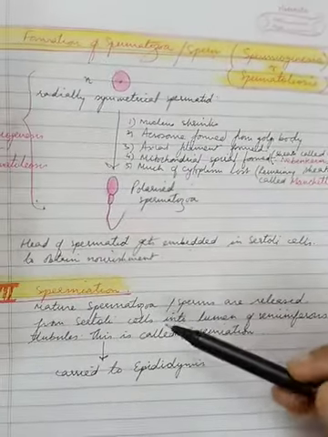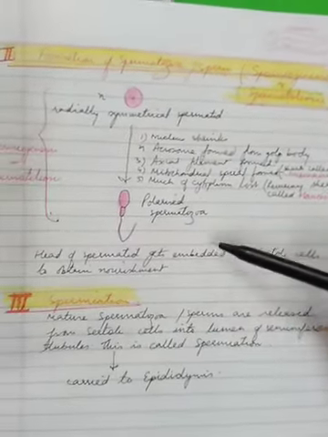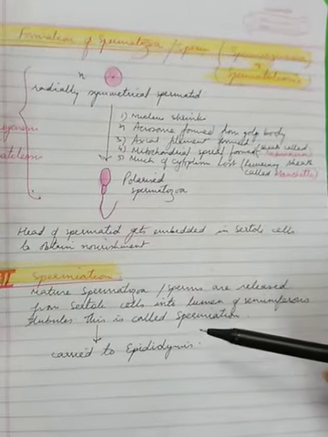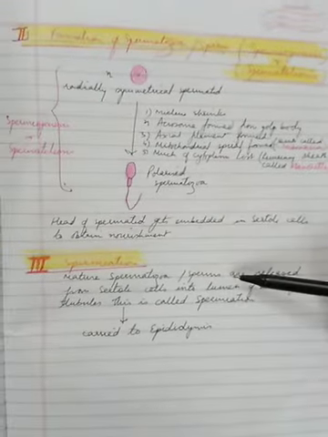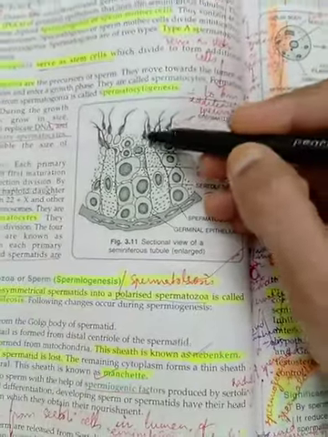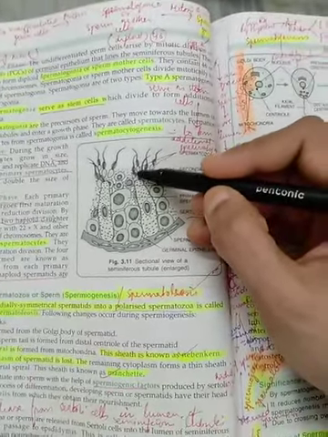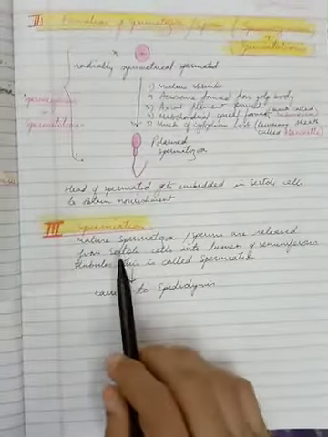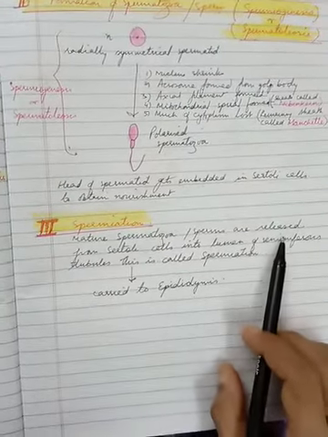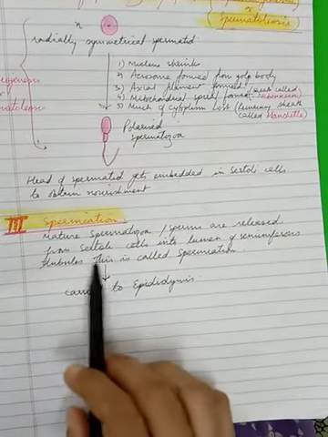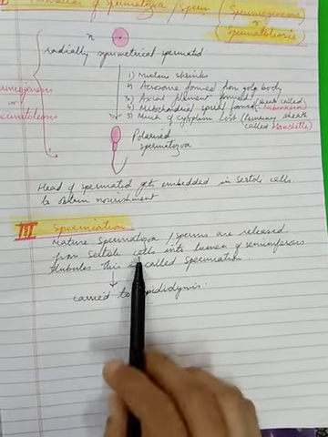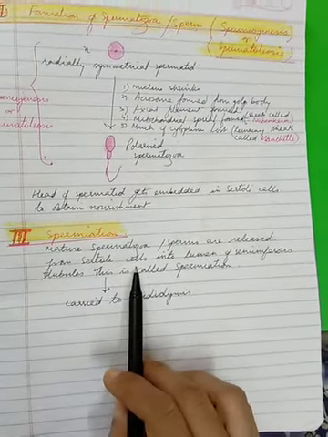Coming to the last stage of release, the mature spermatozoa or sperm cells are now released from the Sertoli cells. Where? Into the lumen. That is, from here the sperms will be released into the lumen of the seminiferous tubule before their passage to the epididymis. And this release is called spermiation. Mature spermatozoa are released from the Sertoli cells. Why were they attached to Sertoli cells? To obtain nourishment. But now they are ready for release.